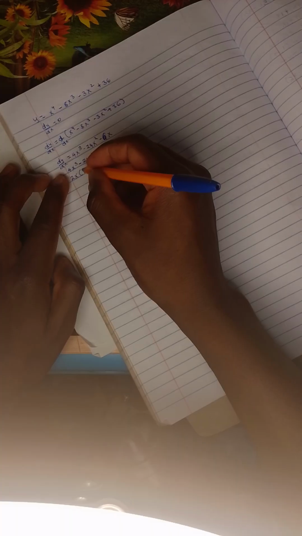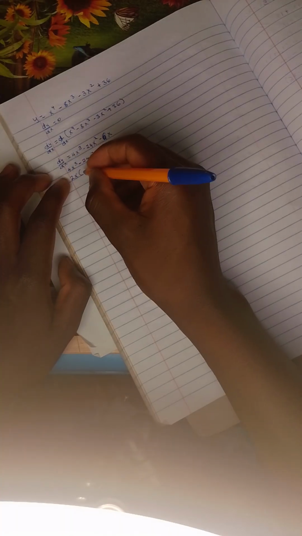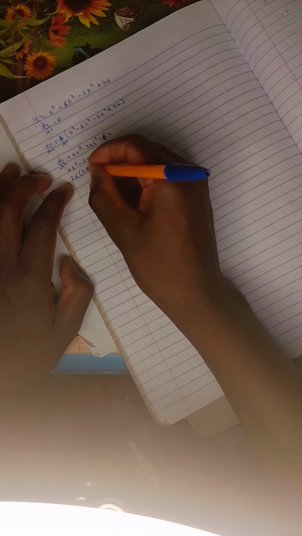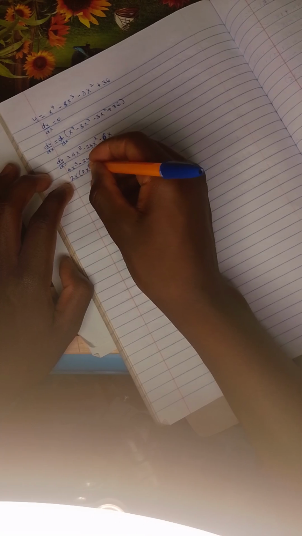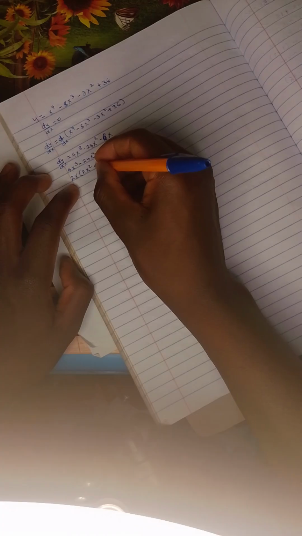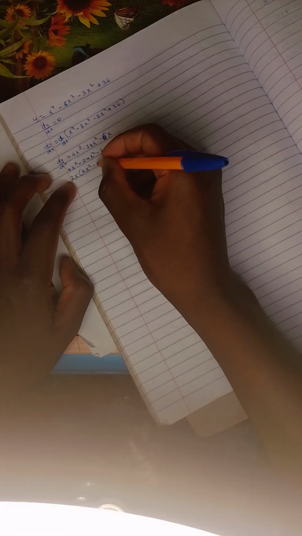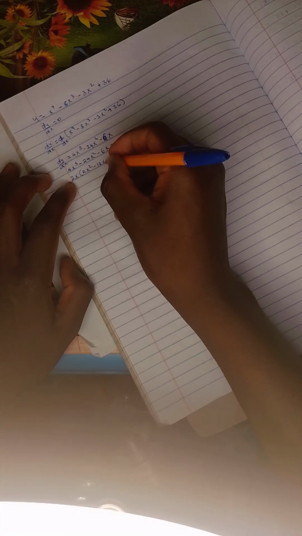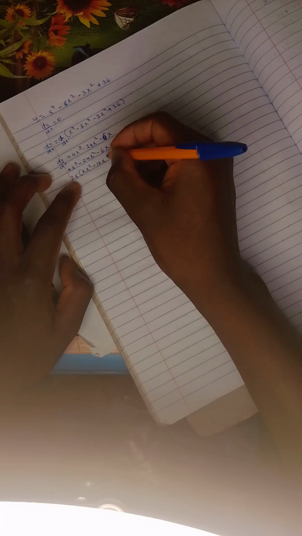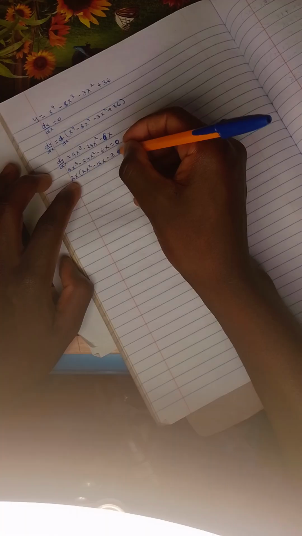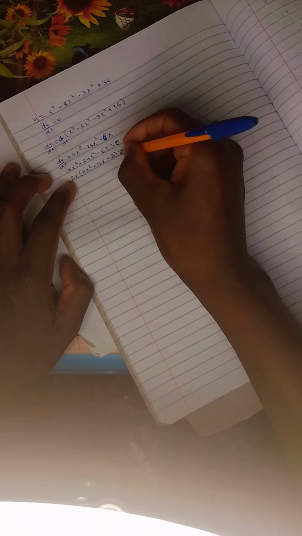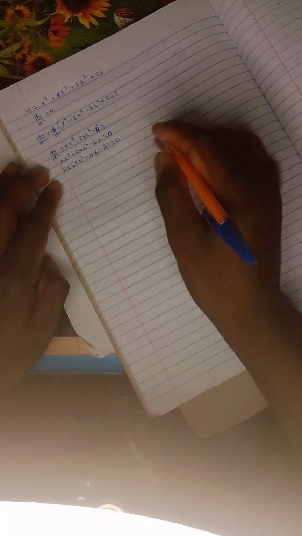When I factor out 2x here, I will remain with 2x squared minus 12x minus 3 equals 0.